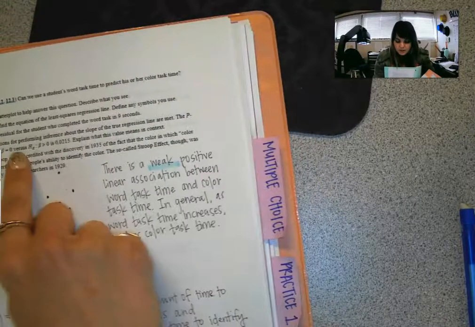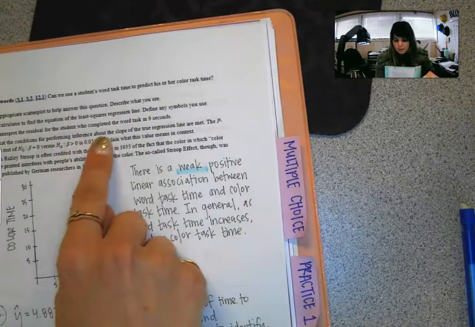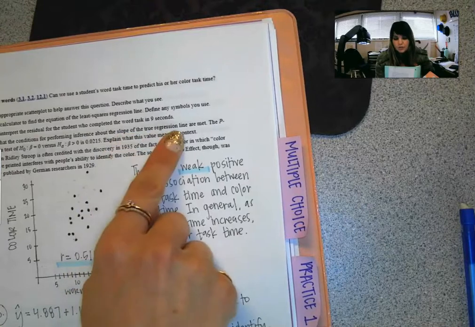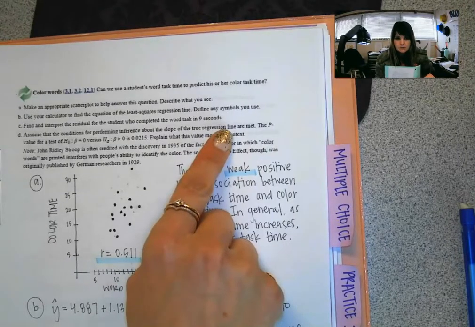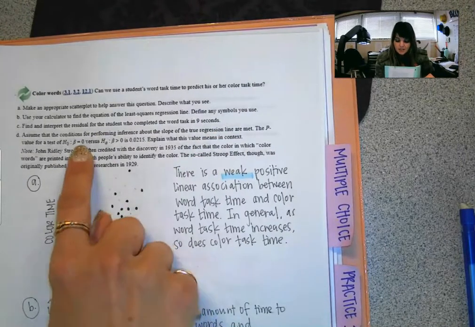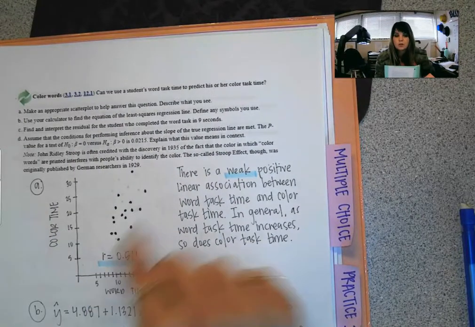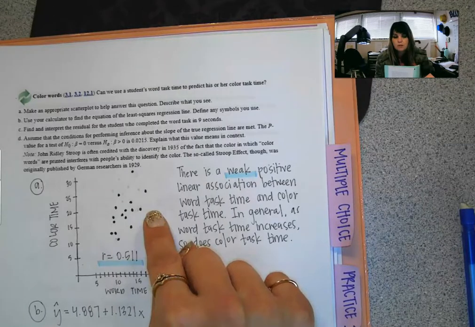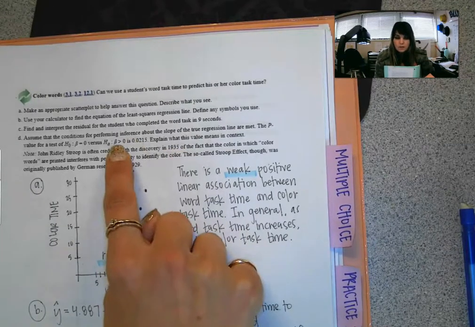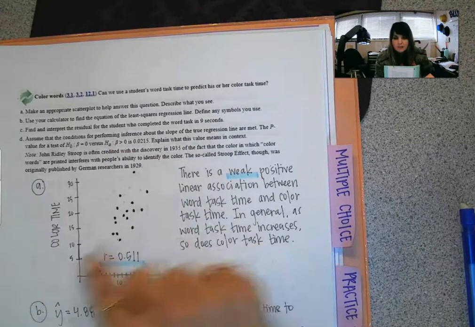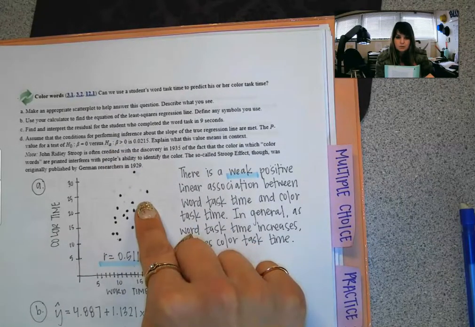So, I should go back to this one. Assume that the conditions for performing an inference about the slope of the true regression line are met. So what this is saying is slope is 0, which means there's no linear relationship between the two variables. HA, slope is bigger than 0. There's a positive linear relationship.